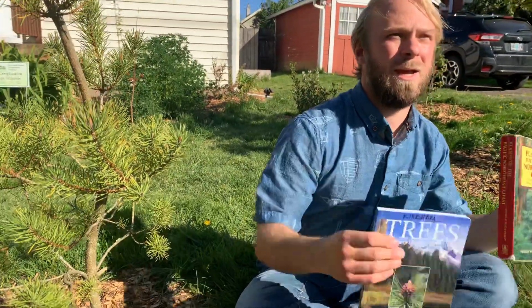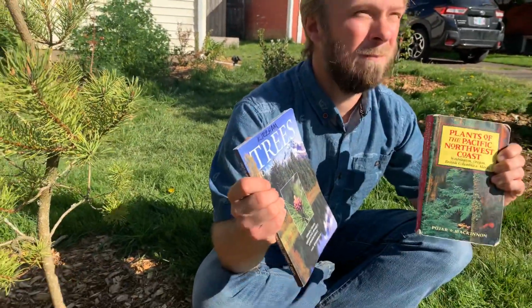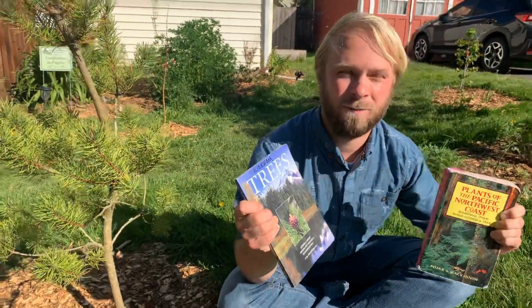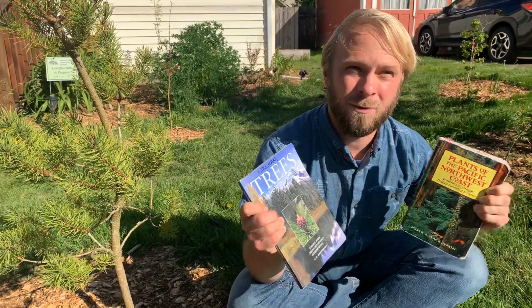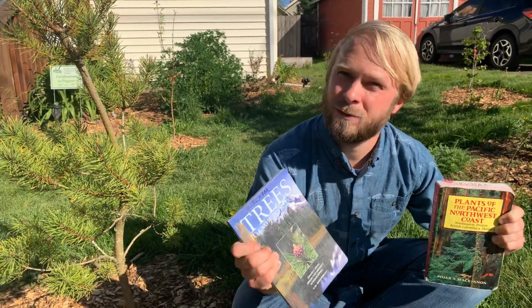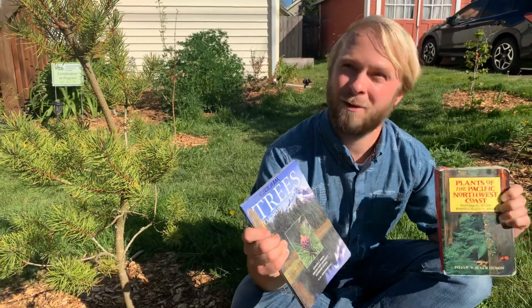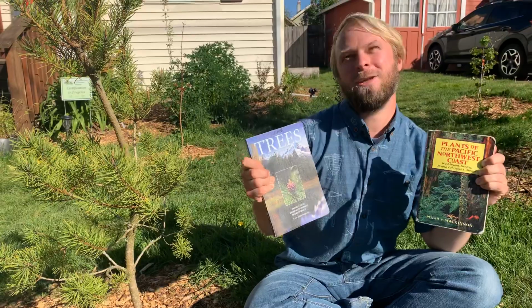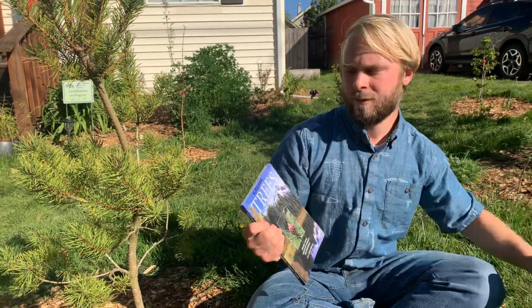So when you're picking a field guide to use, pick one that is local. Pick one that's going to have local species. If you're in Oregon, don't pick one that's trees of upstate New York because, okay, there might be a few overlaps, but a lot of the plants you're going to look at, you're not going to find. So make sure you're getting the right type of field guide.